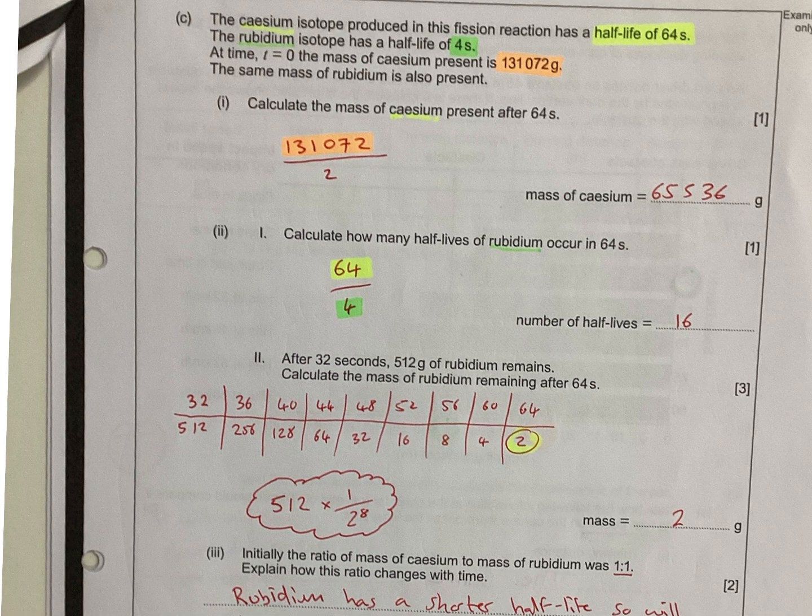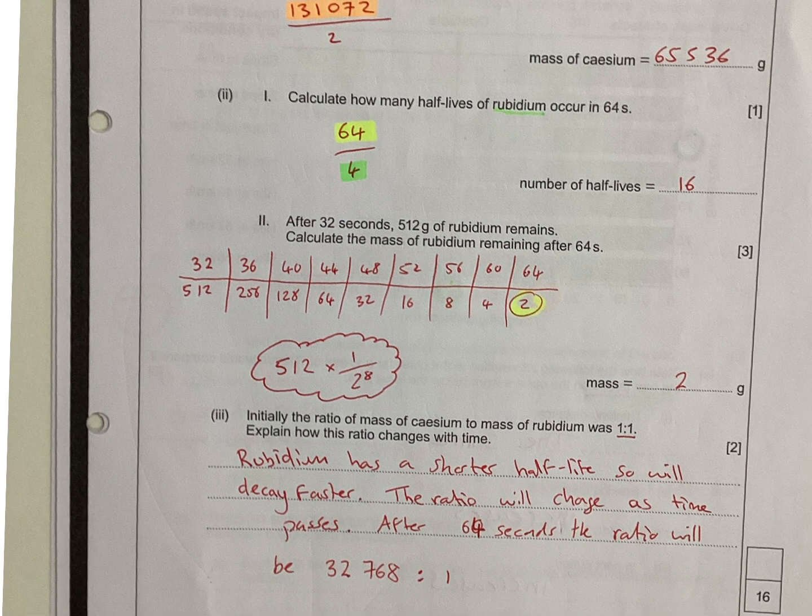When we come to calculate how many half-lives, you could do it in one of those tables, but because I know there's 64 seconds and it's got a half-life of 4 seconds for rubidium, I can just divide 4 into 64 and it's going to give me 16 half-lives. All right, so that's just an easier way. You could do it with the table, but it's just going to take you a little bit longer. I am using the table now, though. After 32 seconds, 512 grams.